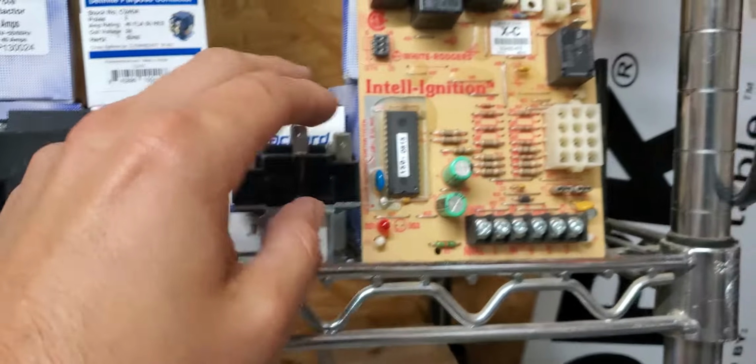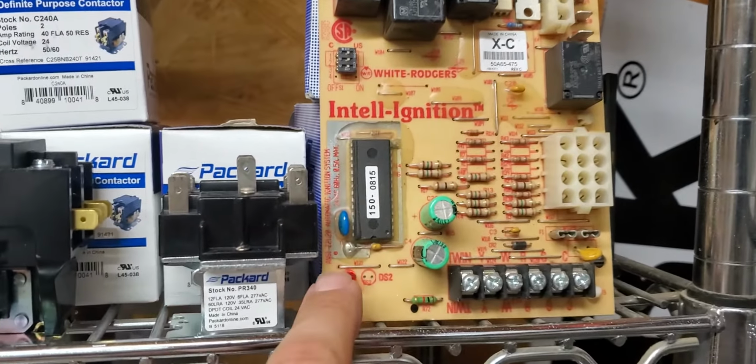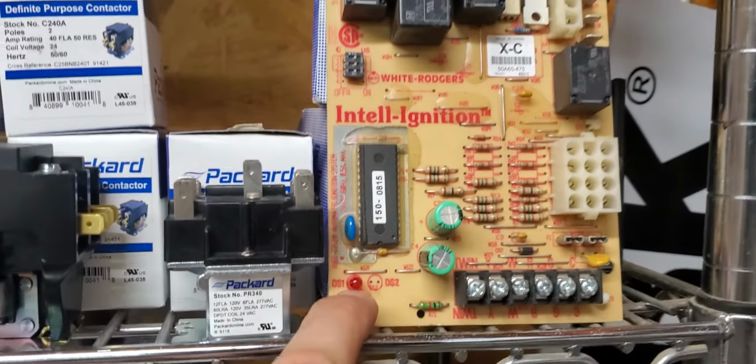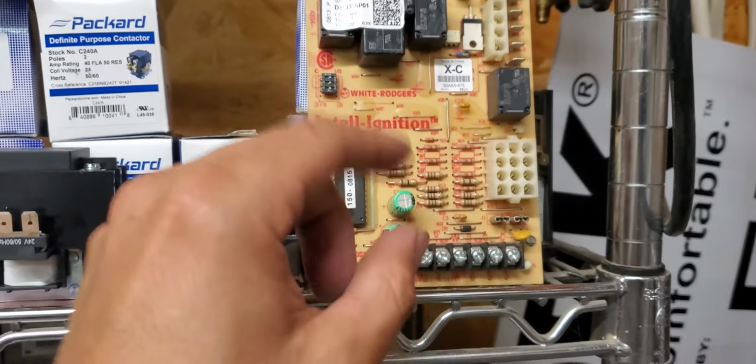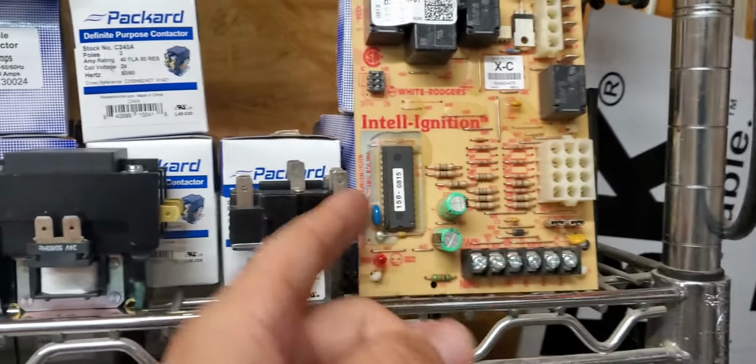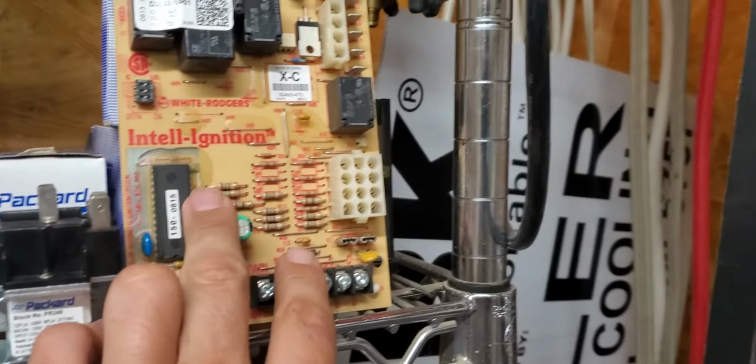We also want to look at control boards. Control boards usually have an LED, and they have a little sheet that tells you the codes. Code number 1 means this, code number 2 means this. Sometimes these boards go bad.